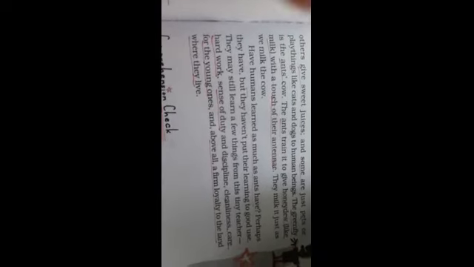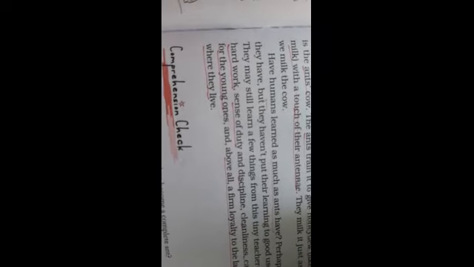Now the question is, what can human beings learn from the ant? Perhaps they have, but they haven't put their learning to good use. They may still learn a few things from these tiny teachers. We can learn hard work and a sense of duty.